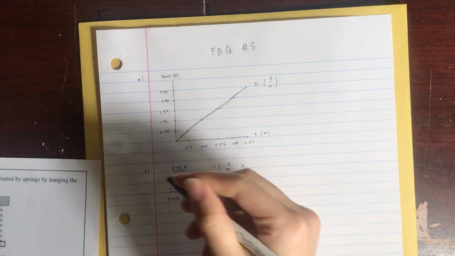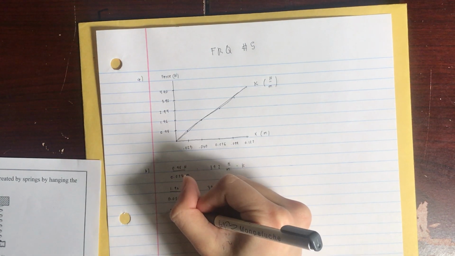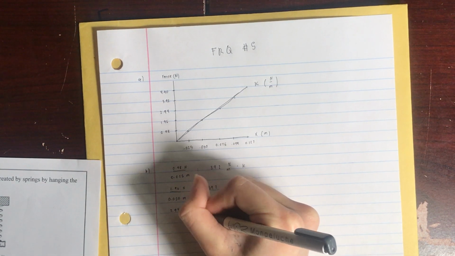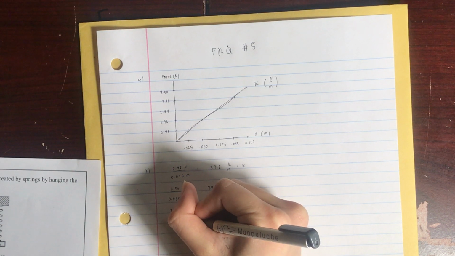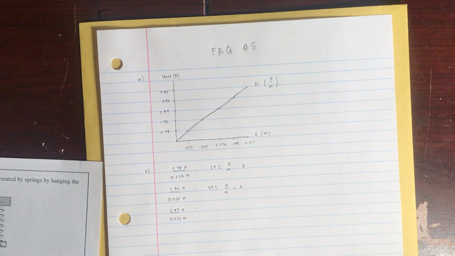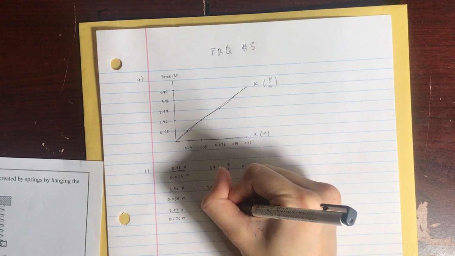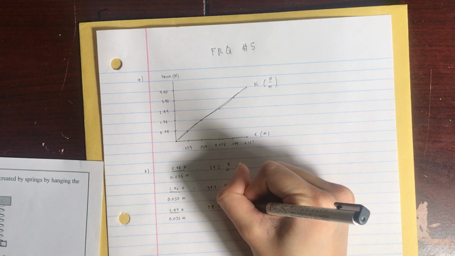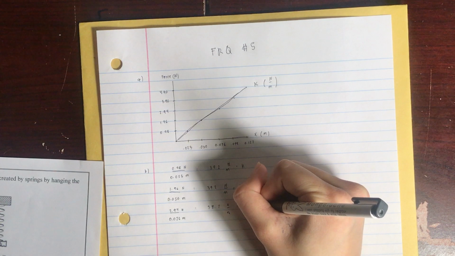And then for the next one, 2.94 newtons of force extends the spring 0.076 meters, and that gives us a slightly different number, 38.7 newtons per meter.